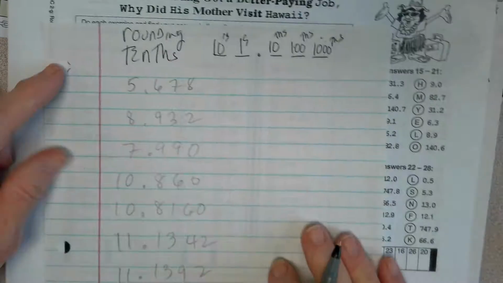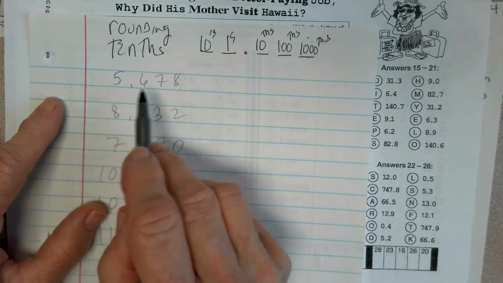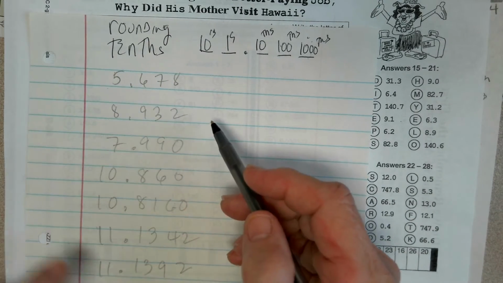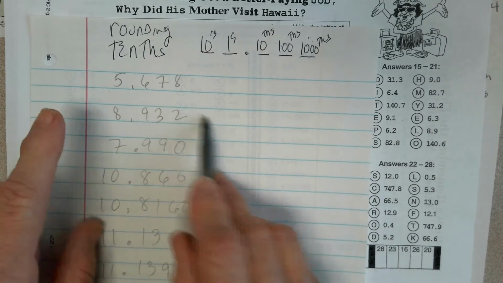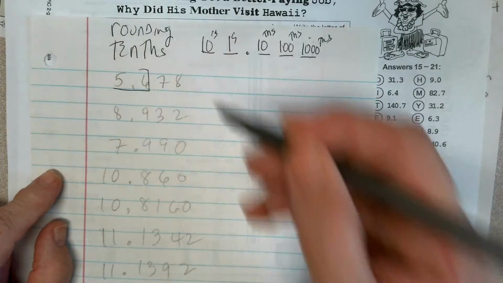Okay, we're rounding to the tenths. Now, which digit here is in the tenths place? I don't want anybody to be working on a worksheet. I need you to focus up here. Who knows which digit is in the tenths place? The 6. So I'm just going to box it off.